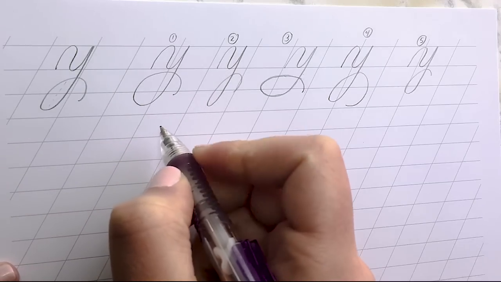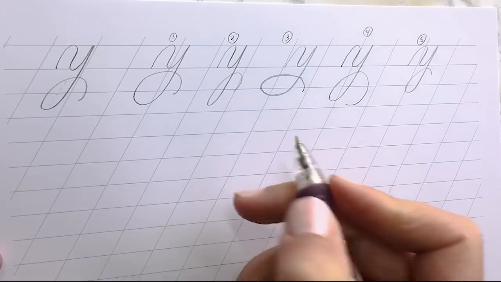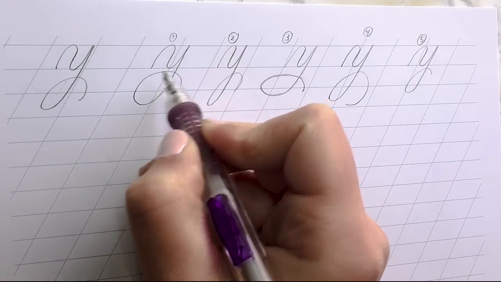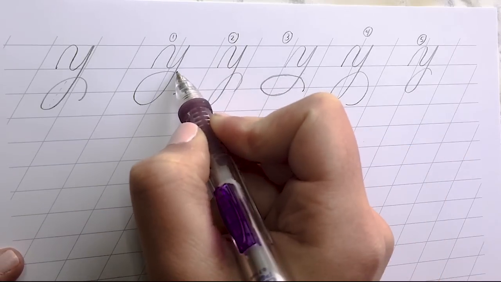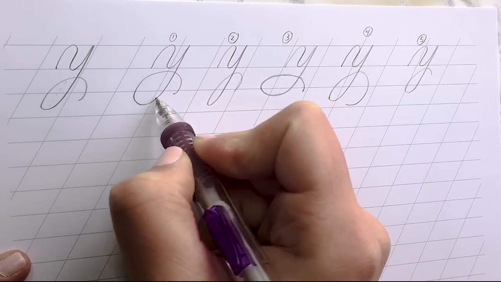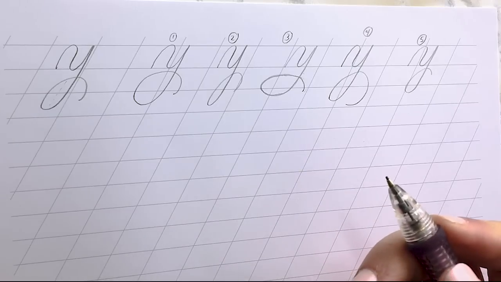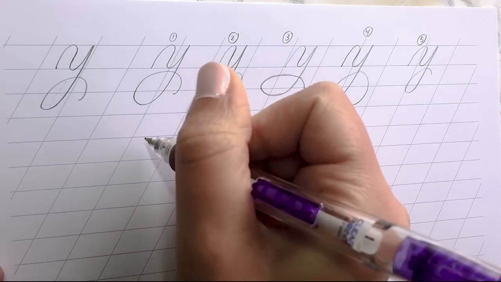Okay, the next couple loops that we're going to make are going to intersect again. So right now with this loop and with all of these loops we've drawn, we have one intersection point where the loop comes around and crosses over the stem. Now we're going to make it intersect 2 or 3 times.